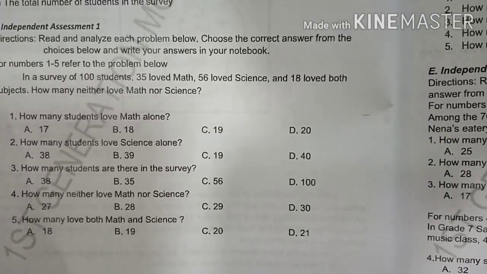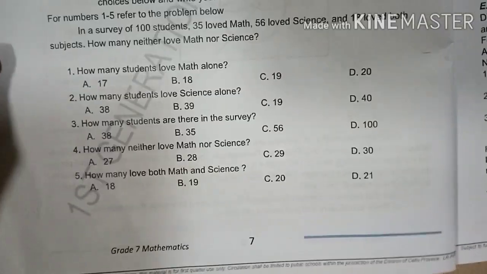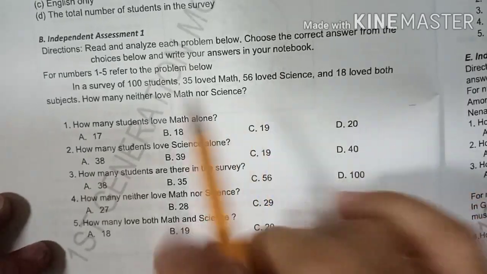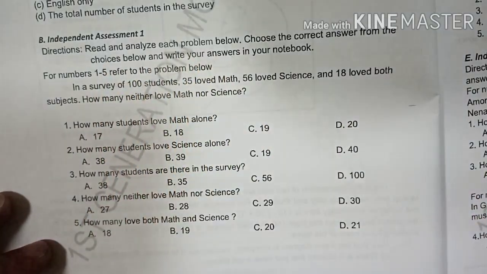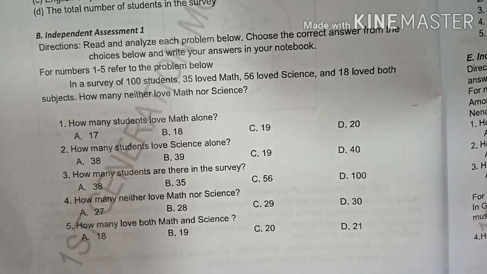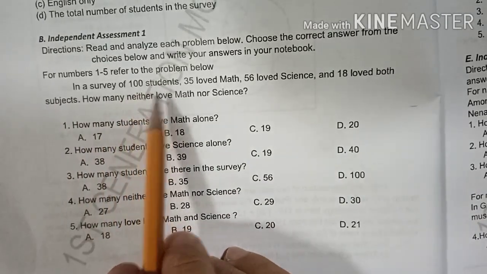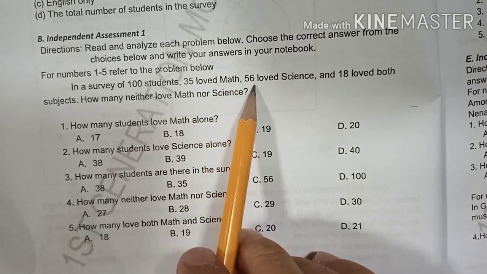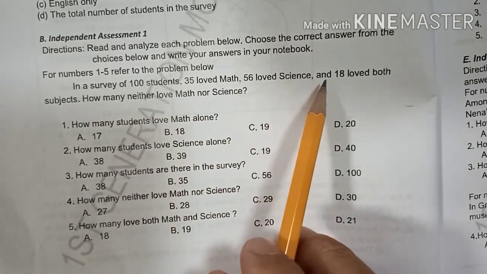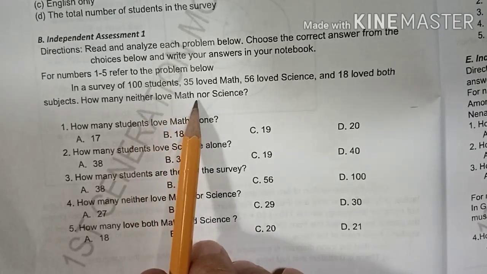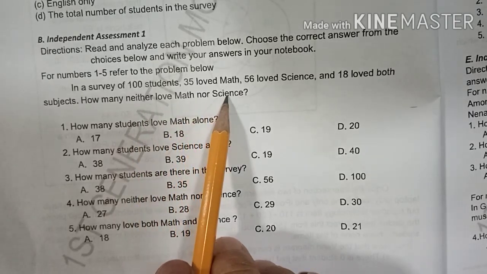Okay, independent assessment 1. Here it is. So direction. Read and analyze this problem below. Choose the correct answer from the choices below and write your answers in your notebook. For answers 1 to 5, refer to the problem below. So here is the information. In a survey of 100 students, 35 loved math, 56 loved science, and 18 loved both subjects. How many neither love math nor science?